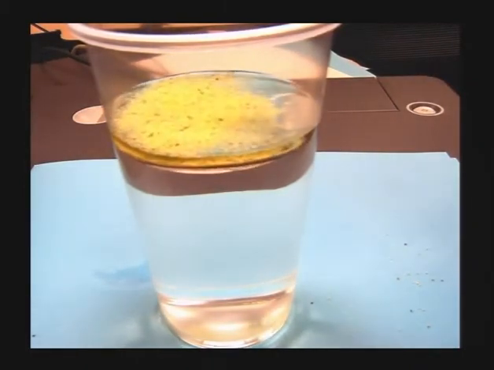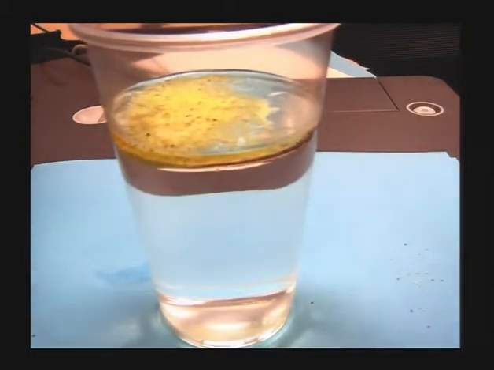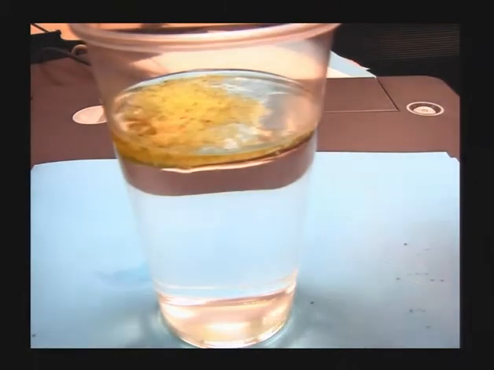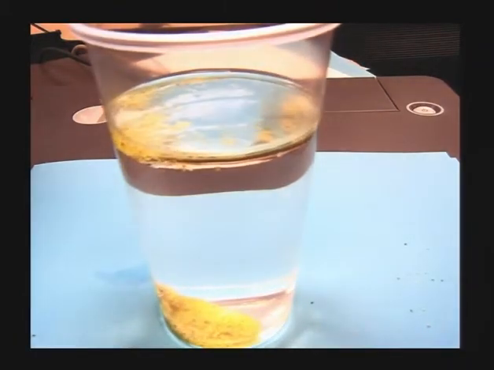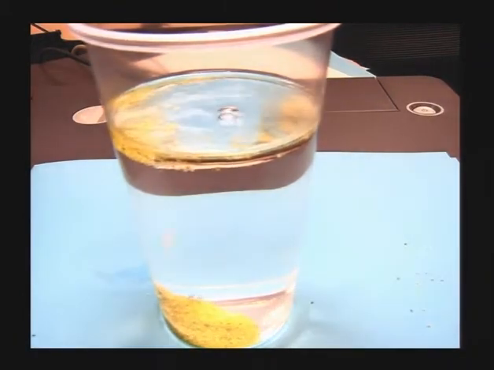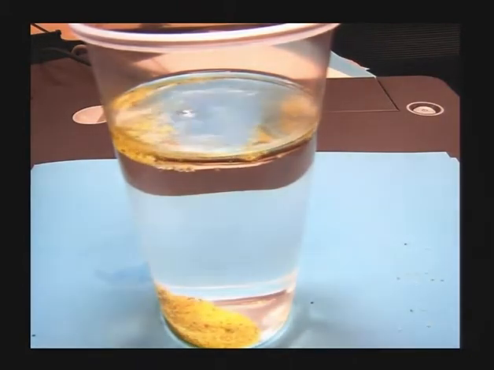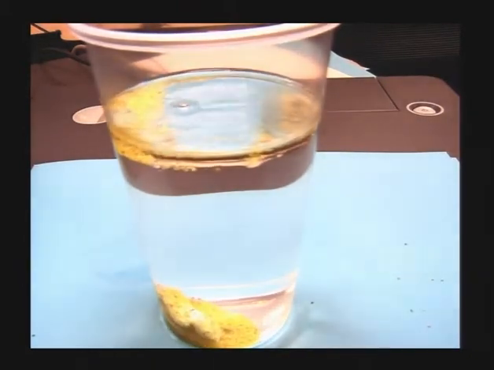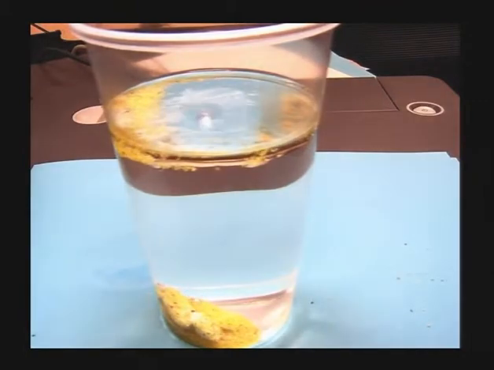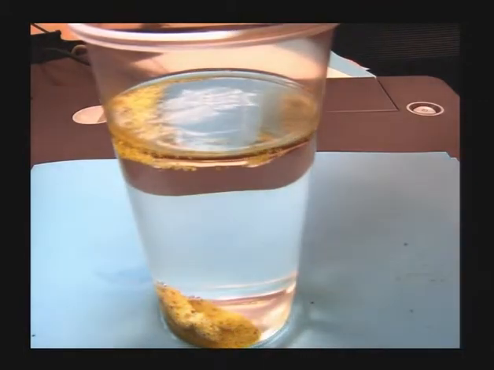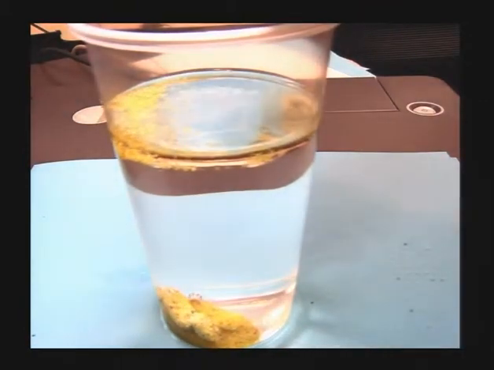And if you put enough of it in, it will sink the oil to the bottom and latch onto the oil and hold on to it. So I took part of the oil slick out of the way, and then if you keep continuing to add it, it bonds with more oil. And I'm just going to go a little crazy here and put a lot in.